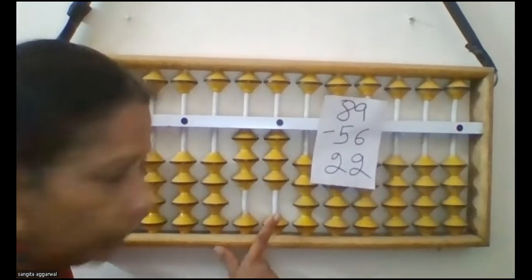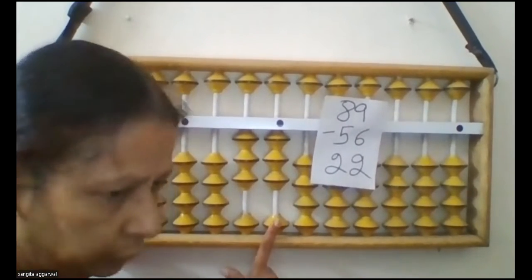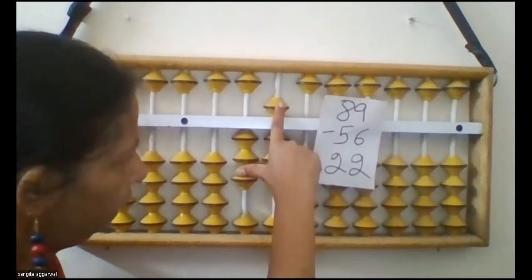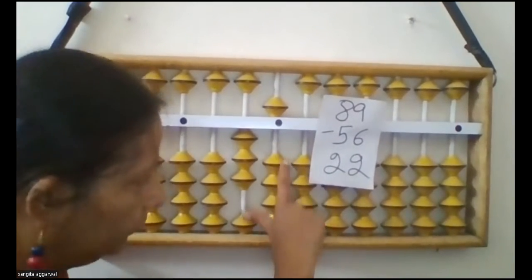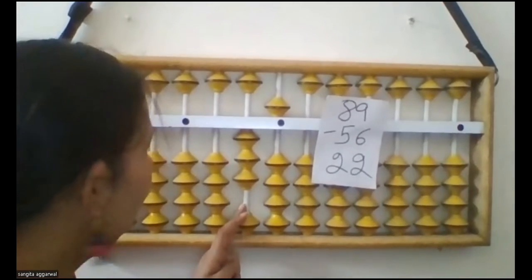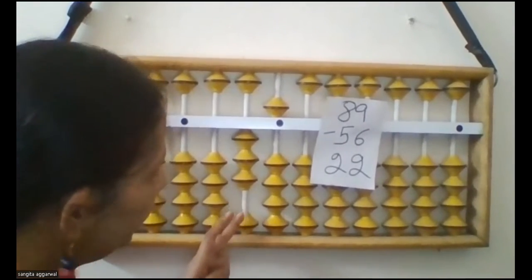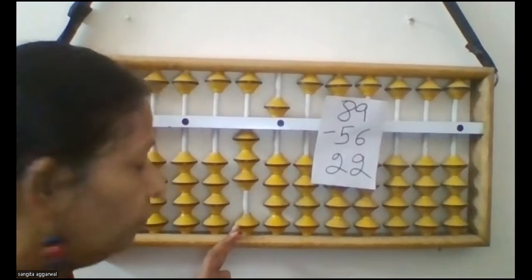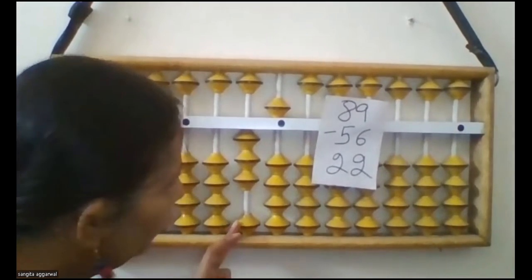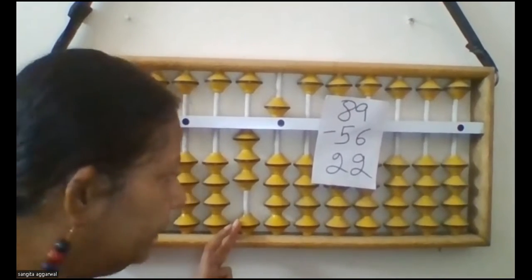So what is your new formula to add 2? To add 2, you will do add 5 minus 3. And on the 10th rod, you have to do add 20. But you look here, only one bead is left, and you cannot do add 20 directly.